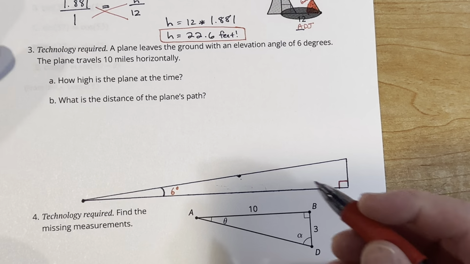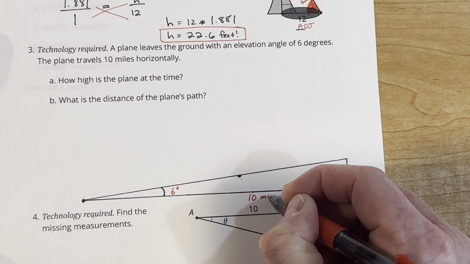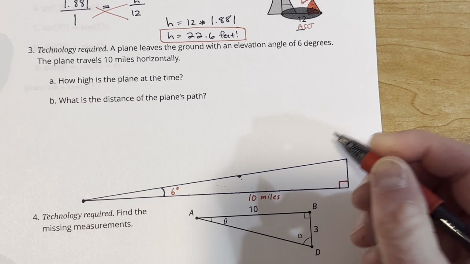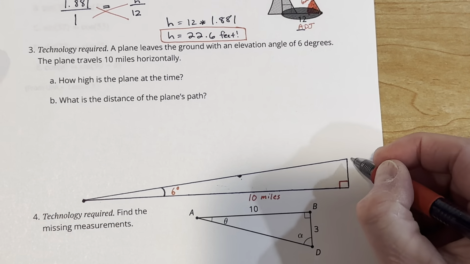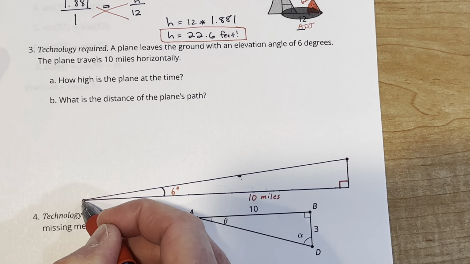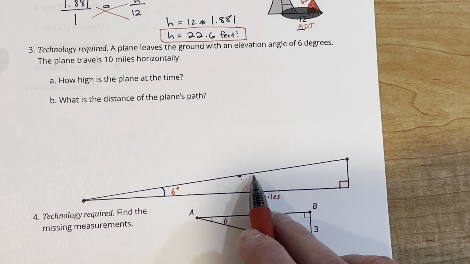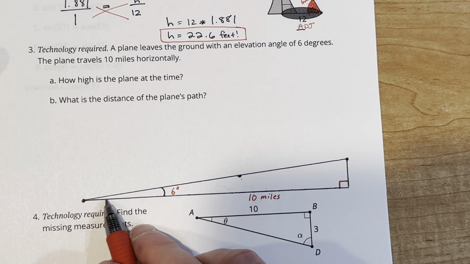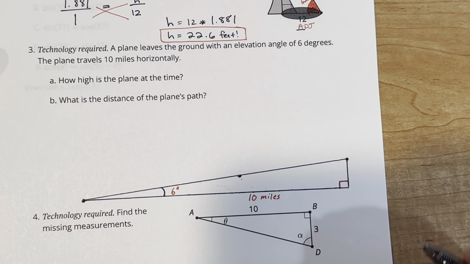So this is 10 right here. Miles horizontally, okay. How high is the plane? So the plane started here, right? It flew at a 6 degree angle and it's gone 10 miles horizontally. So how high is the plane?